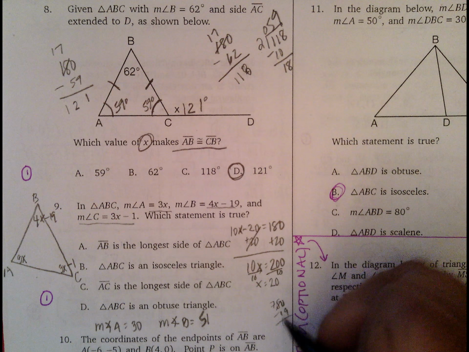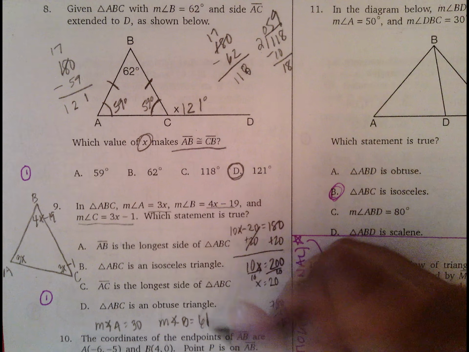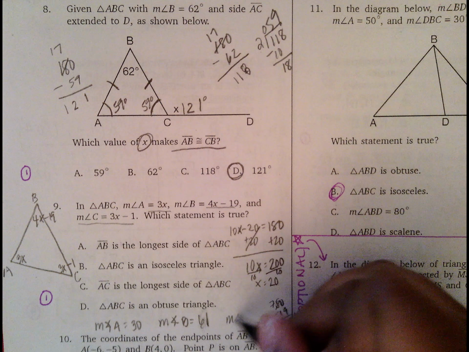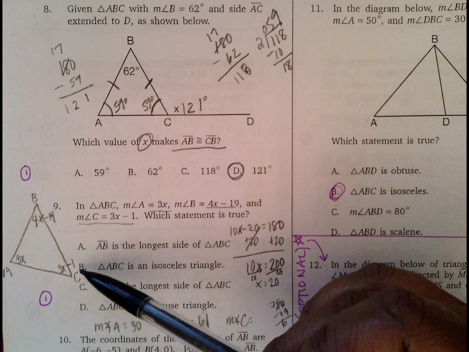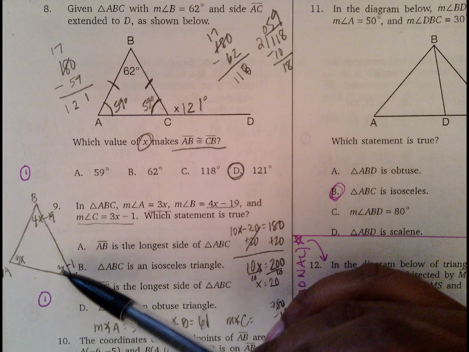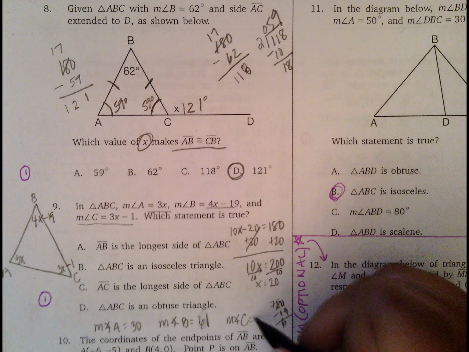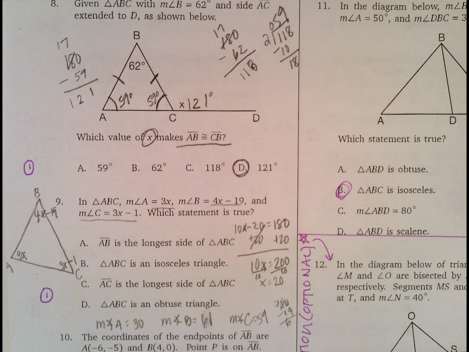That's 70. No, it's 61. My bad. And then the measure of angle C is 3 times 20, which is 60, minus 1. I'm having brain freeze right now. It's 59.